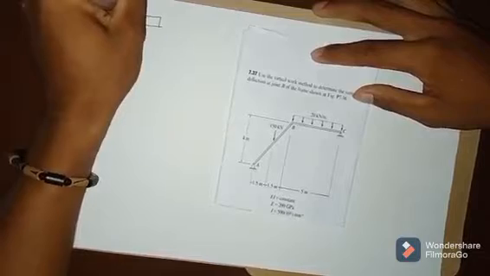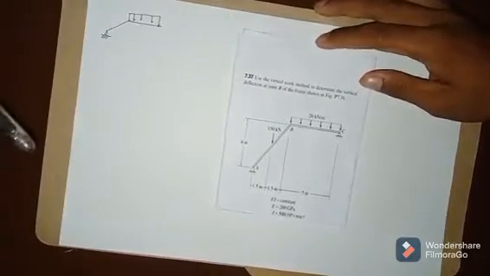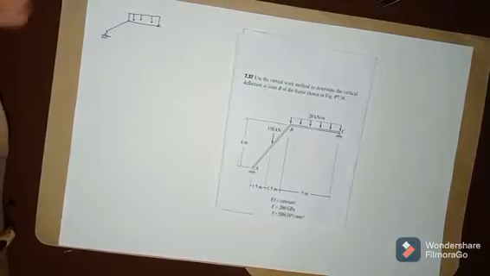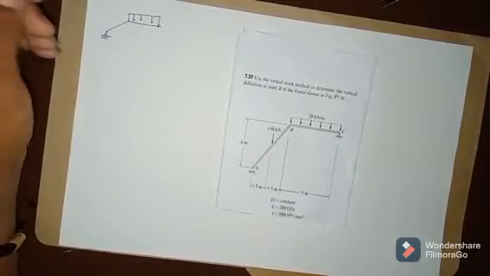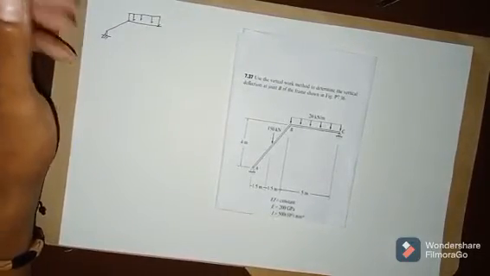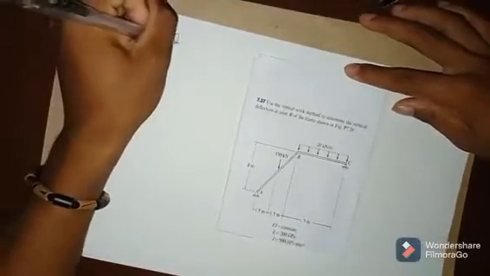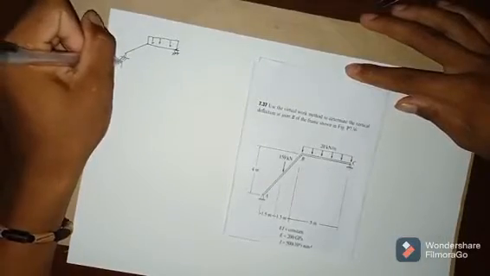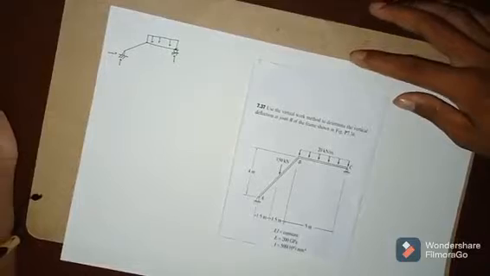So first thing to do is to find the real system, so find the real system for us to easily determine the vertical deflection at point B mamaya, and then next yung virtual system na naman. So first is we're going to find the reaction. So we all know that pin has two reactions, vertical and horizontal, and roller has one reaction.